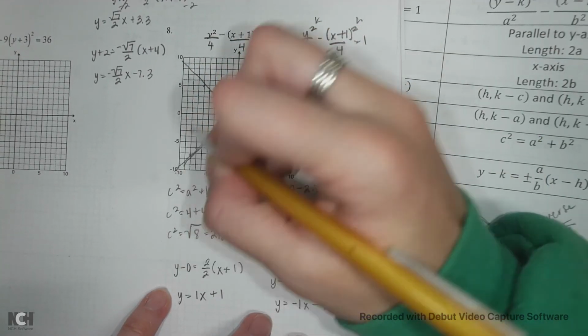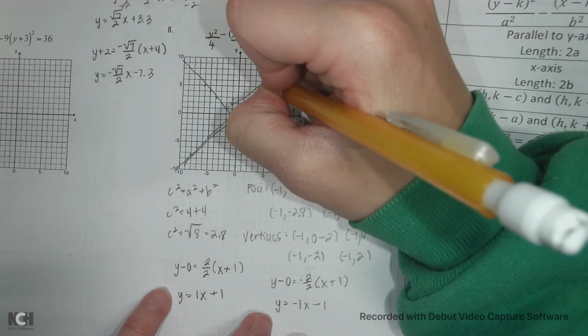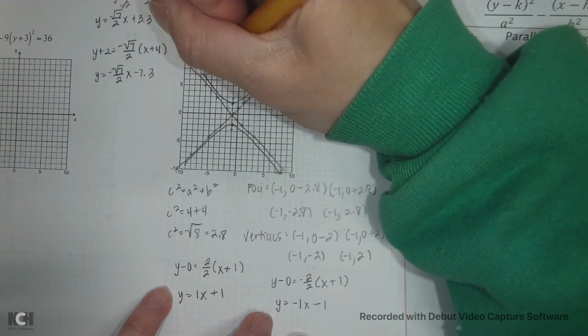And then my hyperbolas are like that. Close enough.